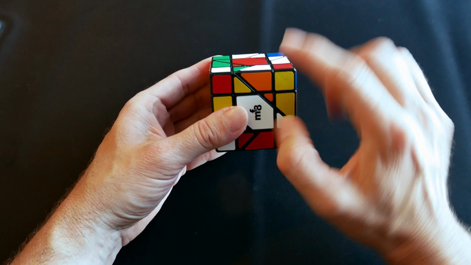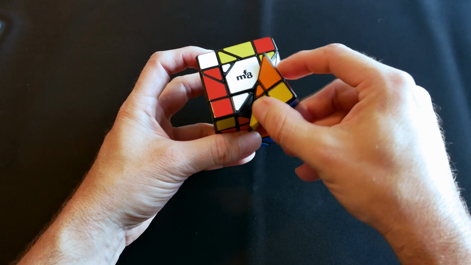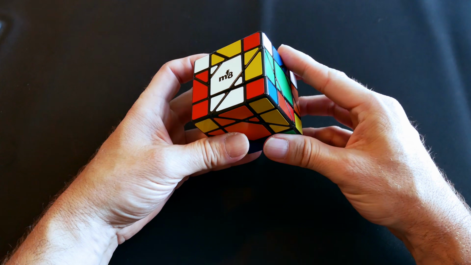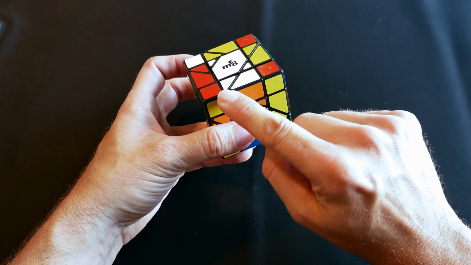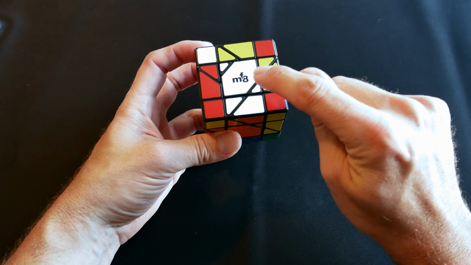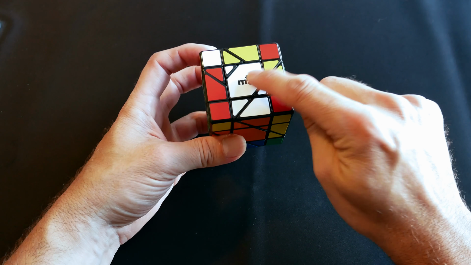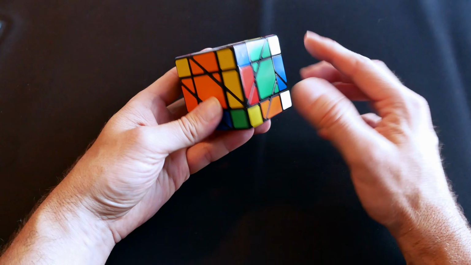Turn that back. Then when I turn this back, the yellow green matches yellow green. These two pieces match, and these two pieces match. And in that way, the white will match white, the orange will match orange, and the green will match green.